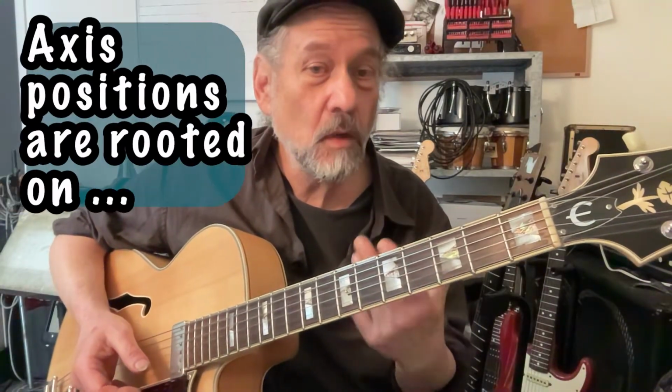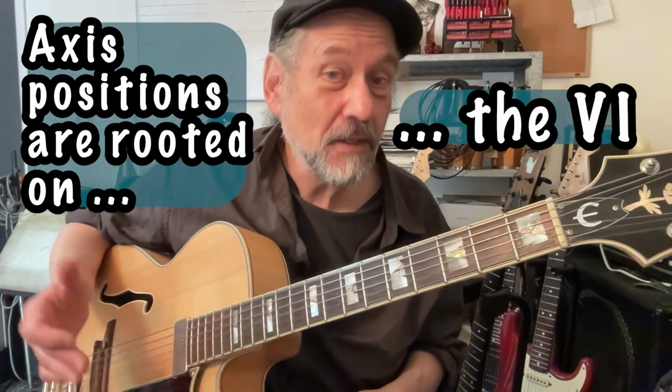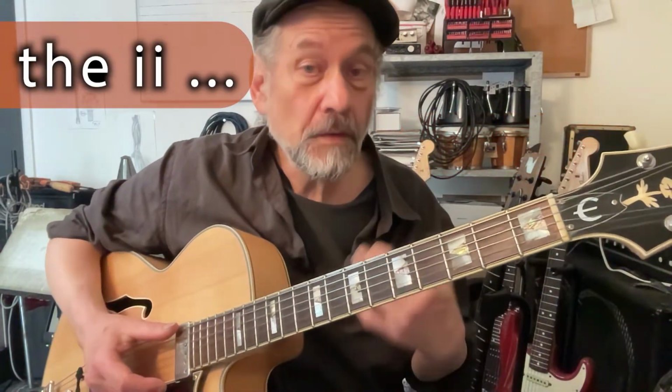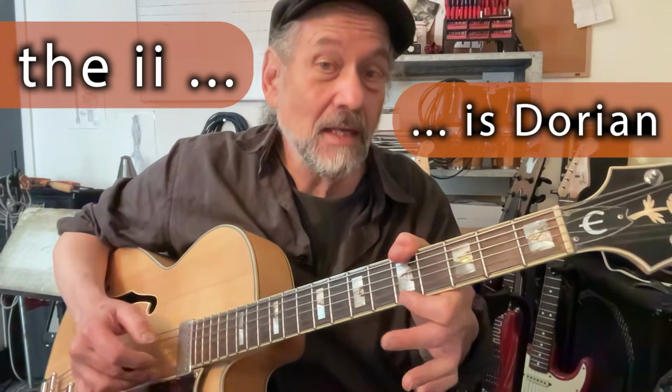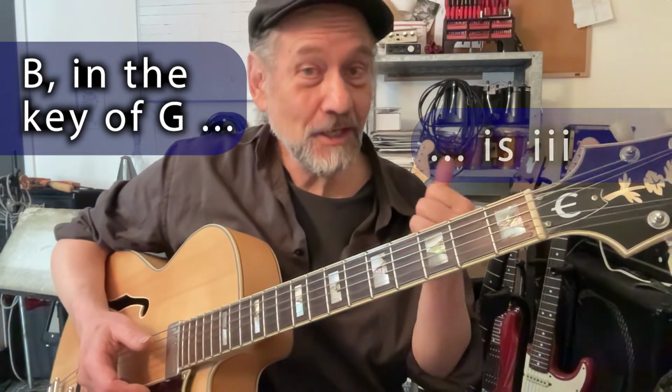There will always be one on the 2 of the key, on the 3 of the key, and on the 6 of the key. The open strings in the key of G are the 6 axis, or the axis that is rooted in 6, or you can call it the Aeolian axis if you like. And the 2, we could call that the Dorian axis perhaps, because it does begin and end on A. And the open strings begin and end on E, and the 7th fret begins and ends on B, and B is the 3 of G. So what more do you want?